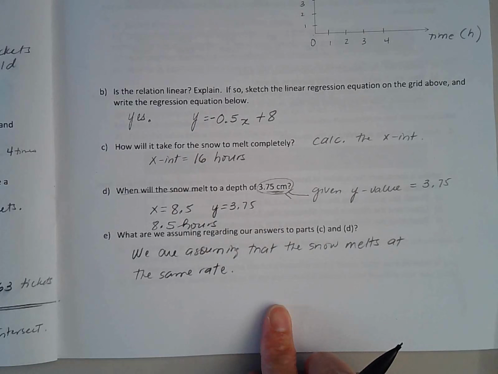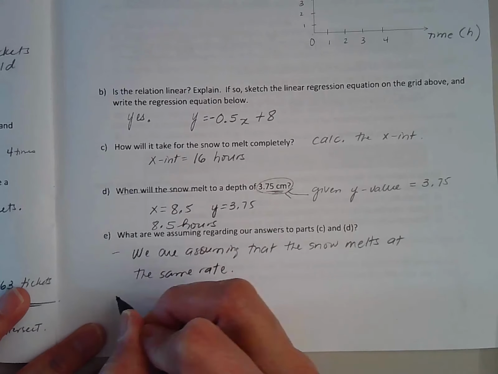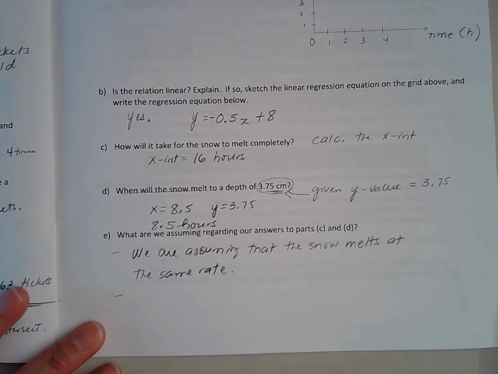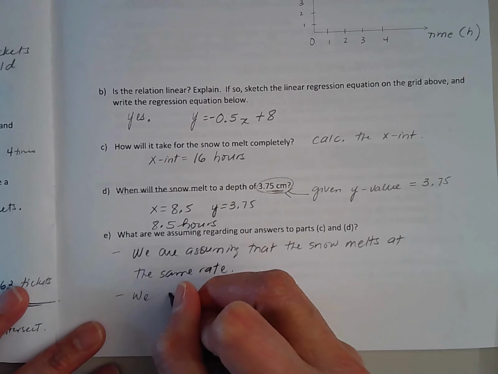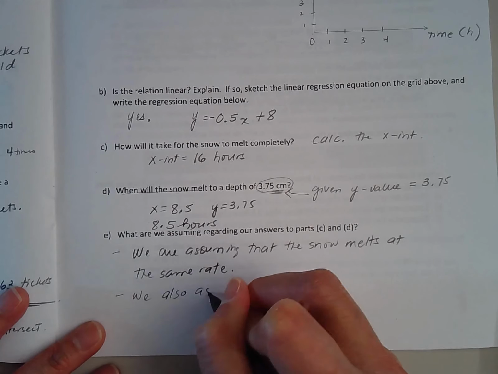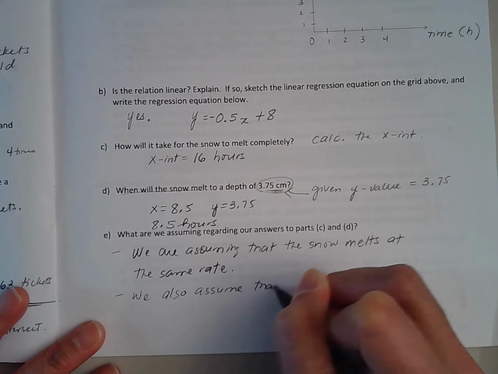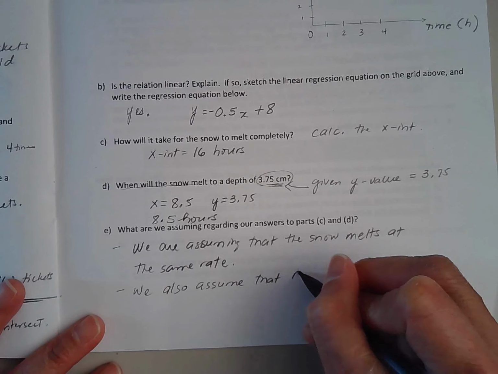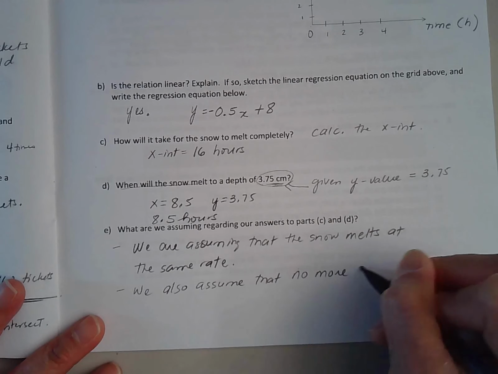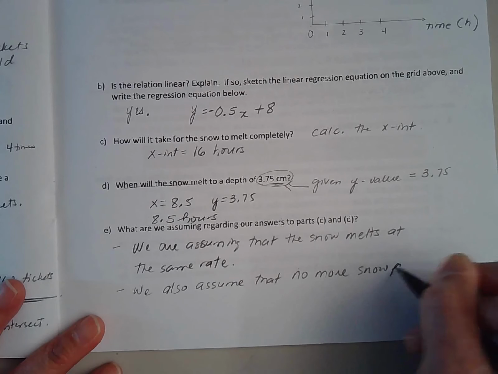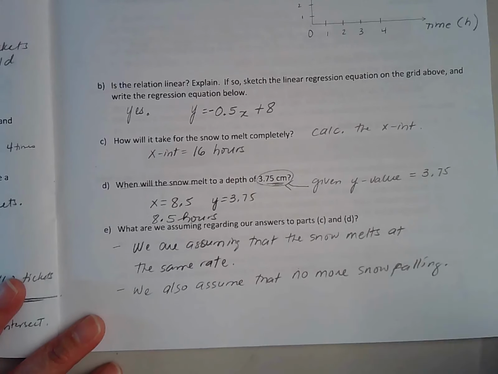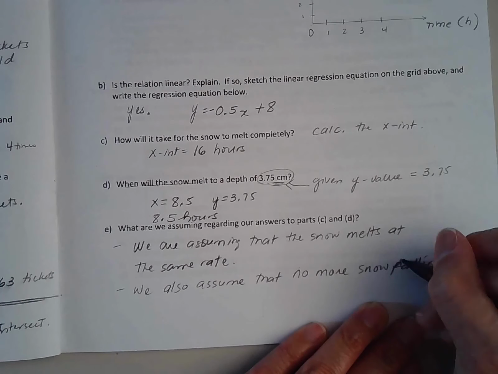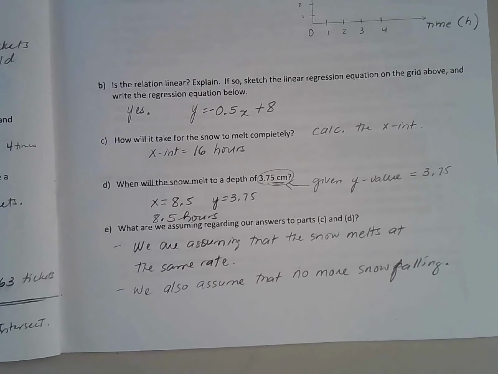How fast it melts. And we're also assuming that there's no more snow falling on the ground.